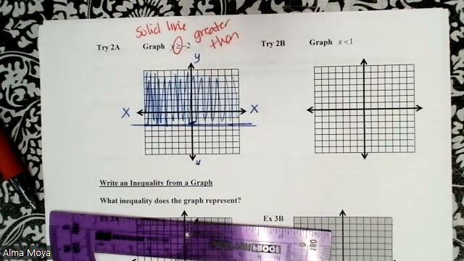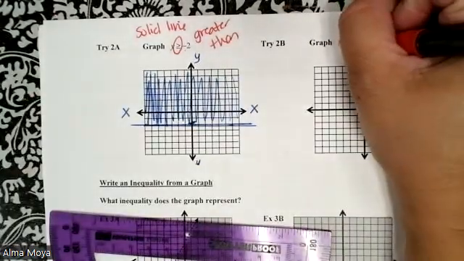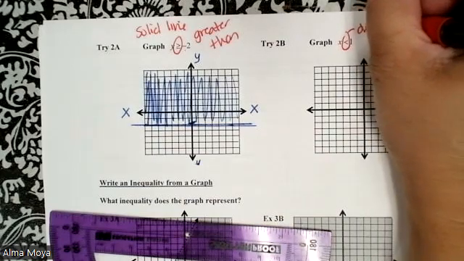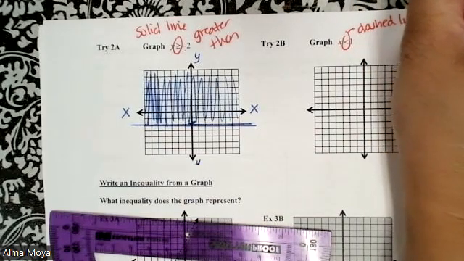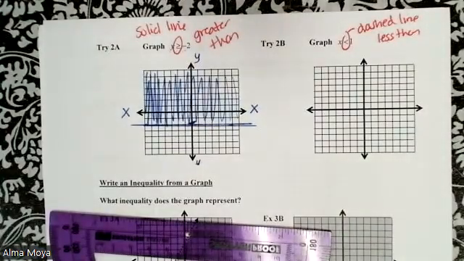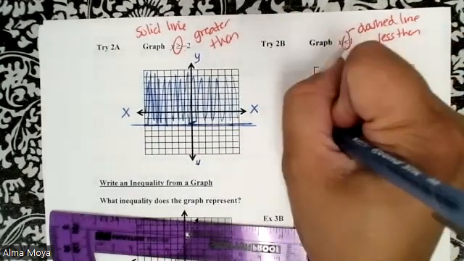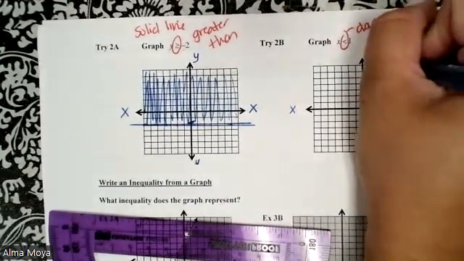All right. Next one. On this one, that is going to be a dashed line. And that is the less than symbol. So you're going to have to shade below the line. Right here, this is the x-axis. This is the y-axis.